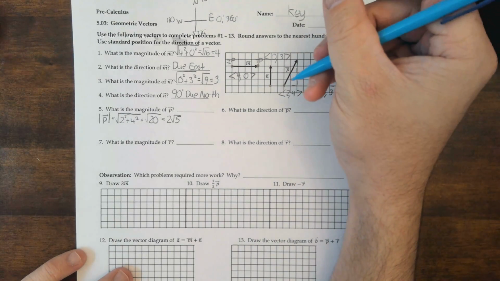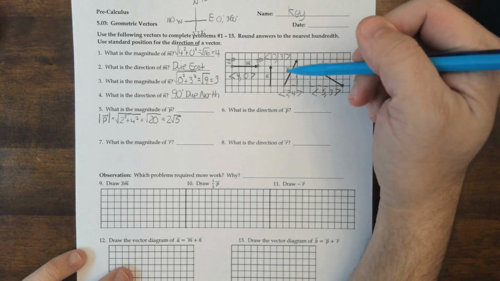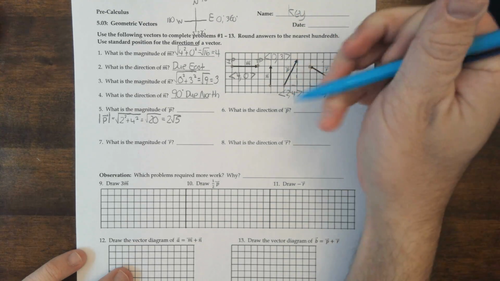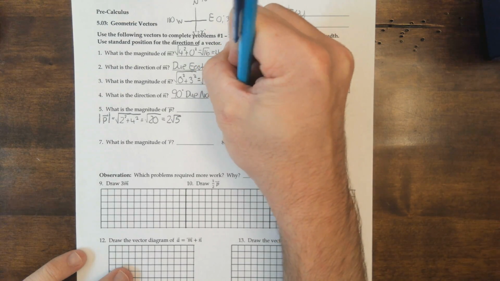Now when we think direction, guys, this is what I want you to get comfortable with, because you're not going to be 100% sure about this. When you think direction, you're just doing tangent, right? So we're going to go tan inverse.